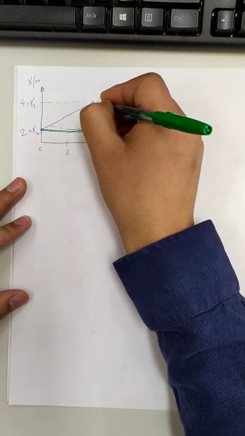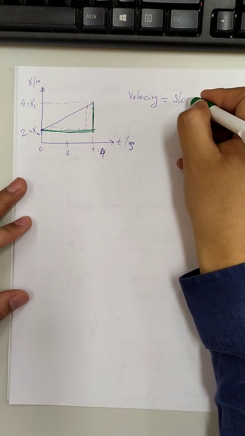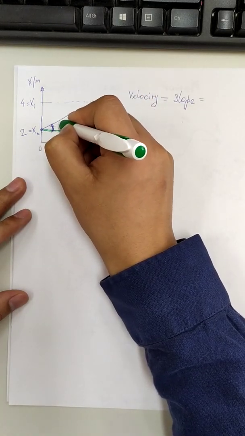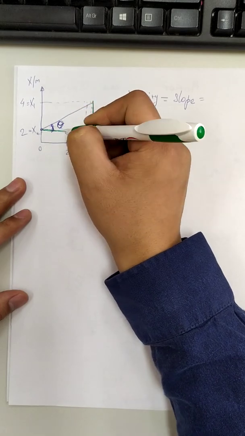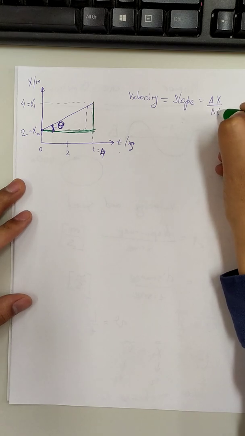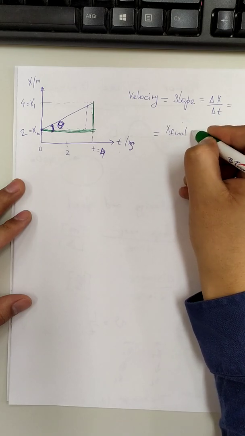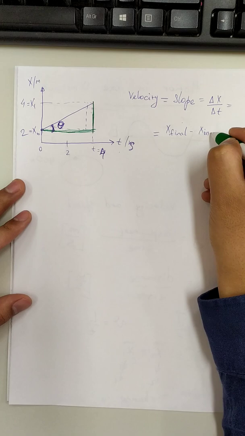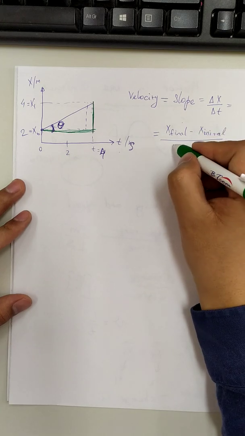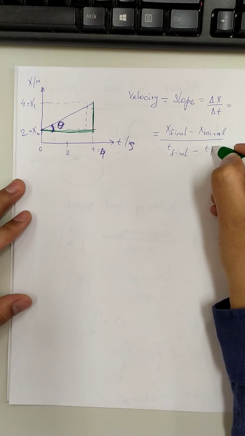The velocity v is delta x divided by delta t, which is x final minus x initial, divided by t final minus t initial.